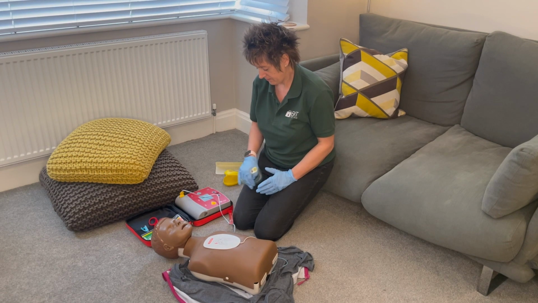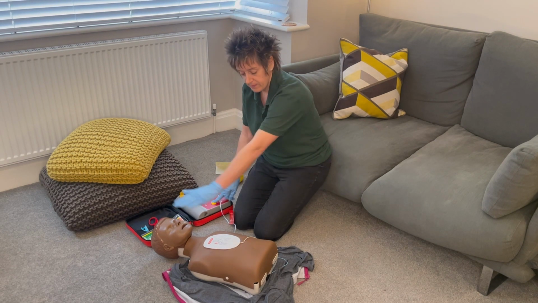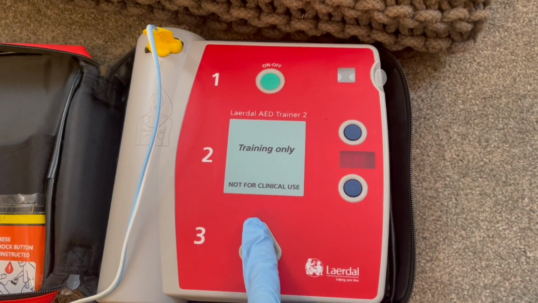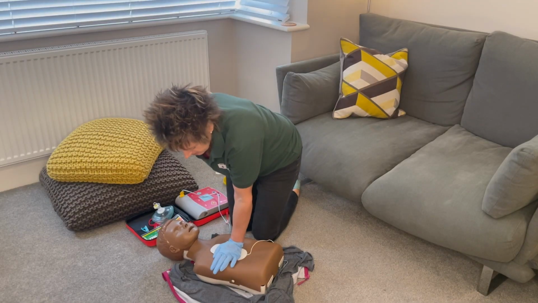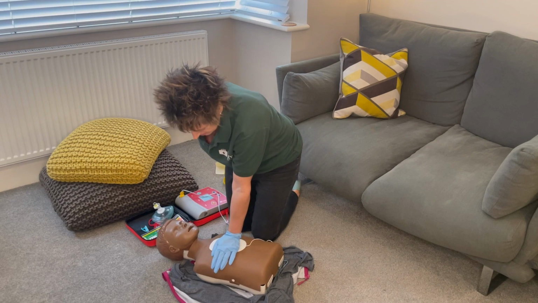We're getting ready to push that shock button when it flashes. We're then going to push that button when it tells us to. And afterwards, we're then going to carry on with our 30 compressions and 2 rescue breaths.